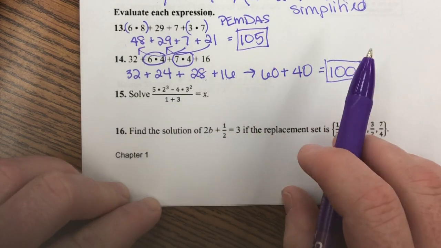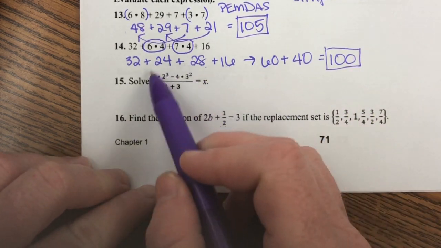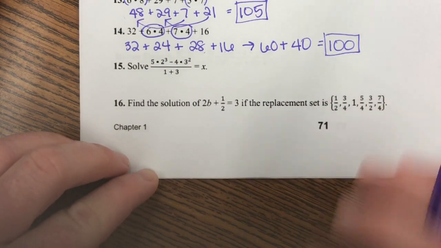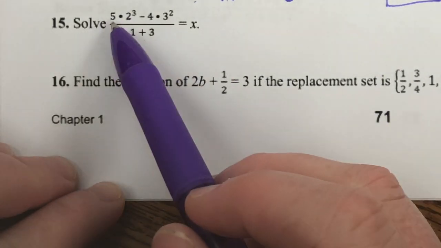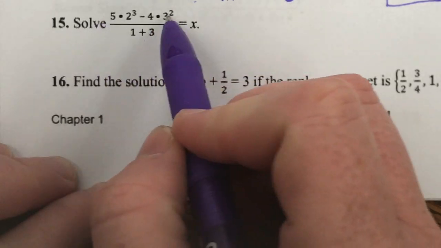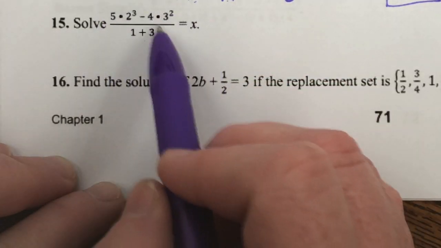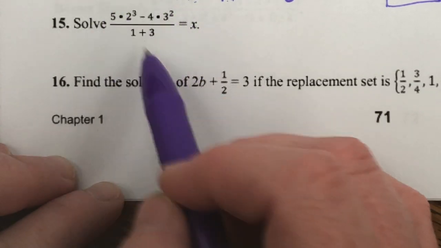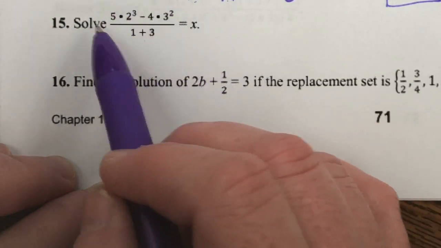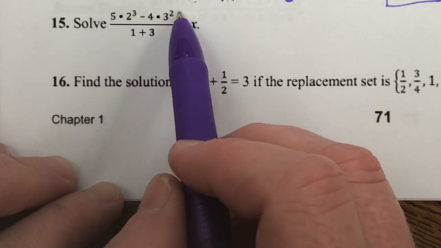All right, 15, solve for x. So again, we're just simplifying. That's all we're doing here. You'll see this okay? I'm blind, so I can't see stuff. All right, for 15, top of the fraction first. Before we do anything to the top, we got to simplify the bottom and get rid of it. Actually, we don't. X is over here. Never mind. Forget that. Strike that. We're just simplifying the top first.